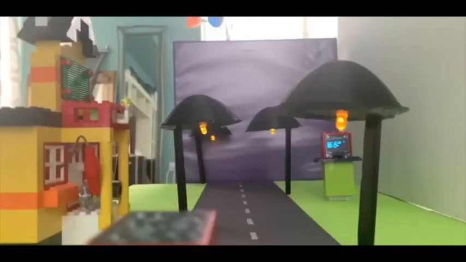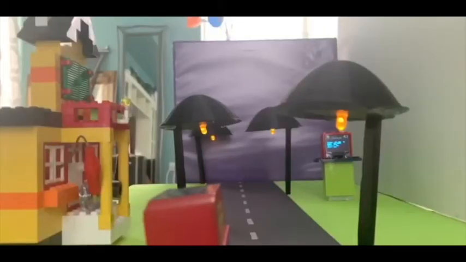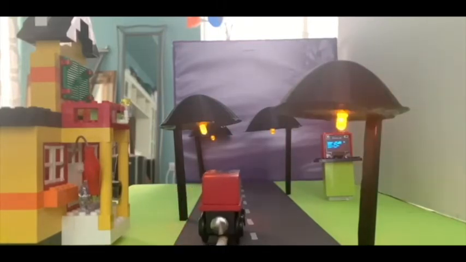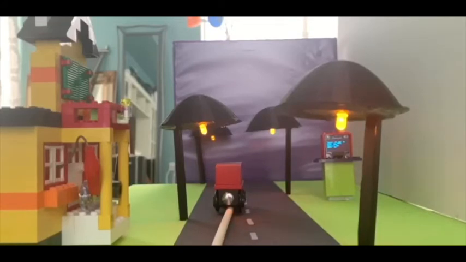Here's a demonstration of a car moving through the lighting system, and as you can see, as the car passes by, the lights brighten accordingly to light the path of the car as it passes through. This is very energy efficient because it saves the lights from being on when there are no cars or people present, and is only lighted when there is a car passing by.